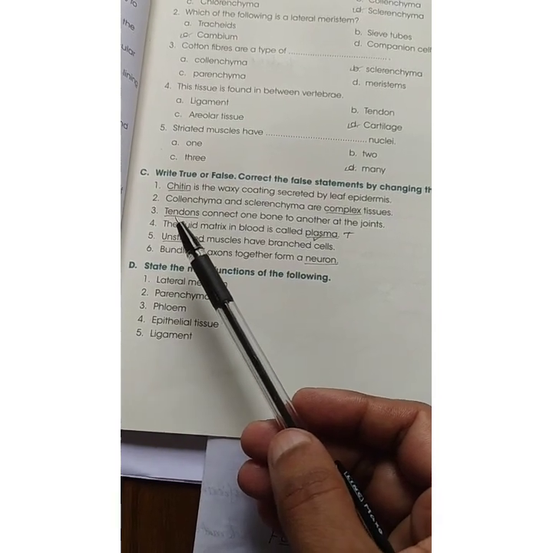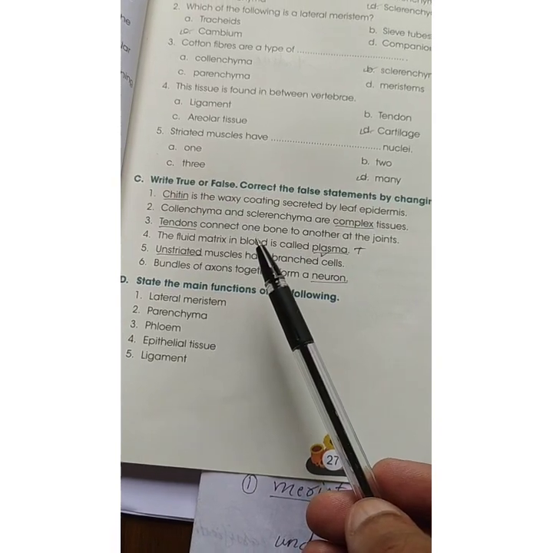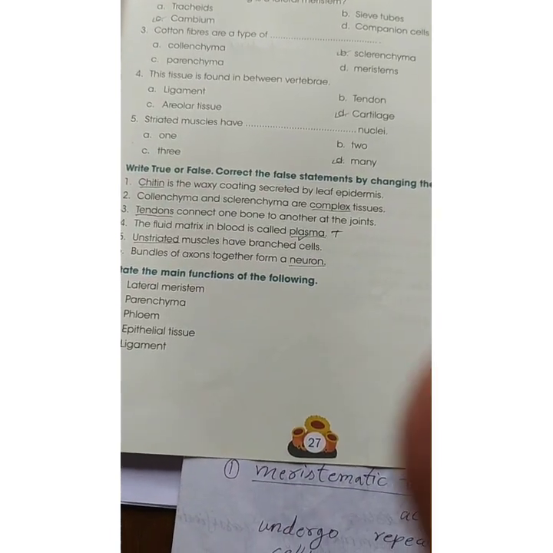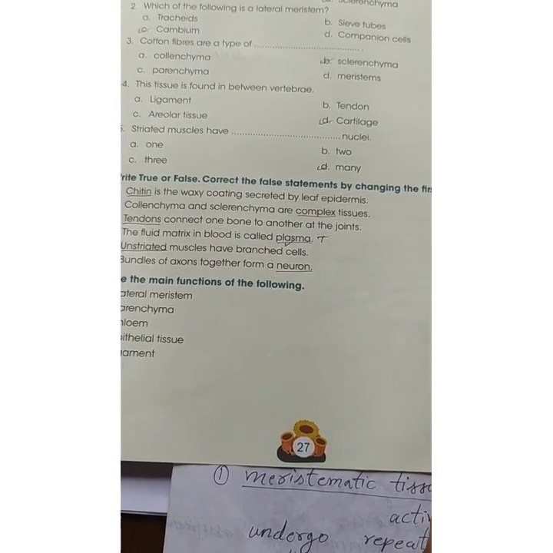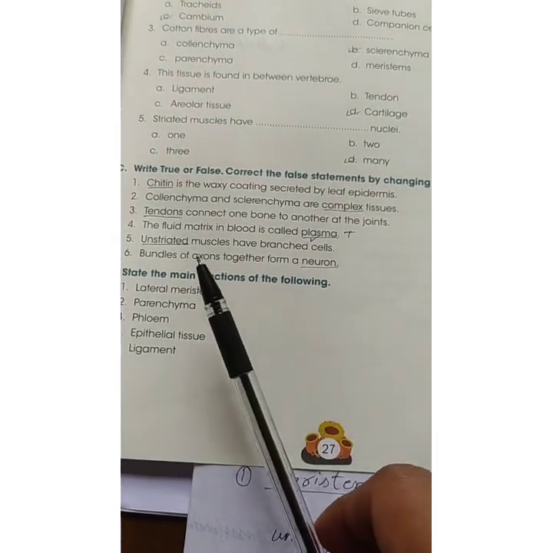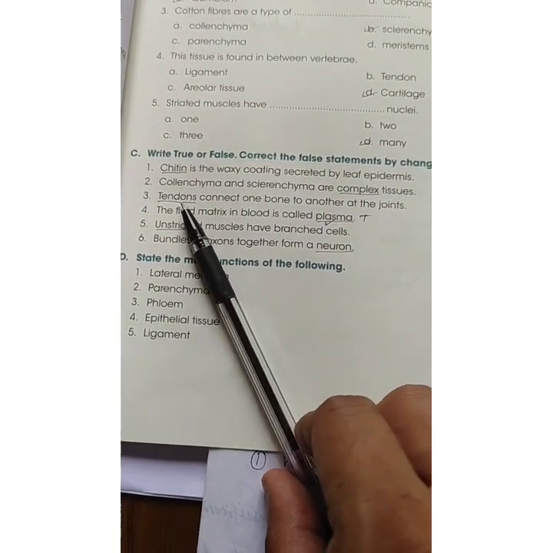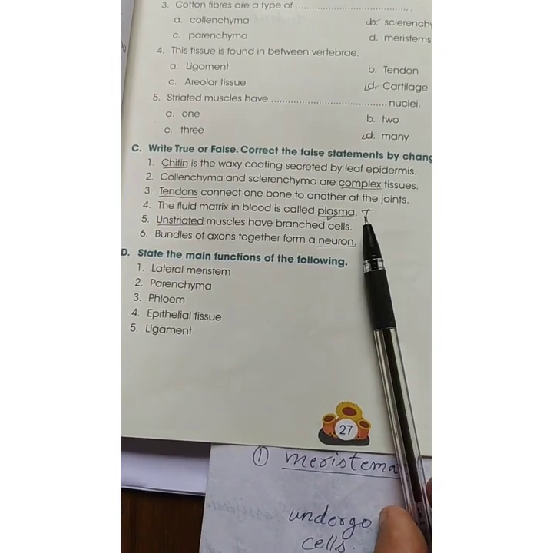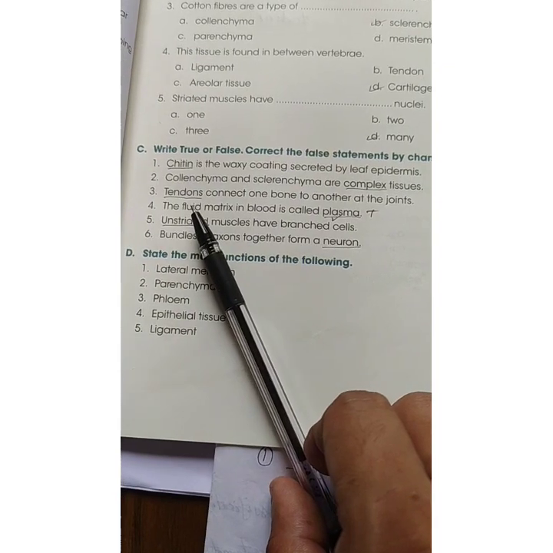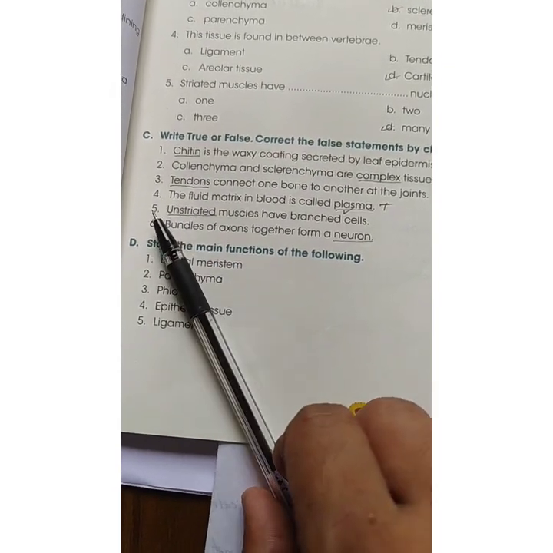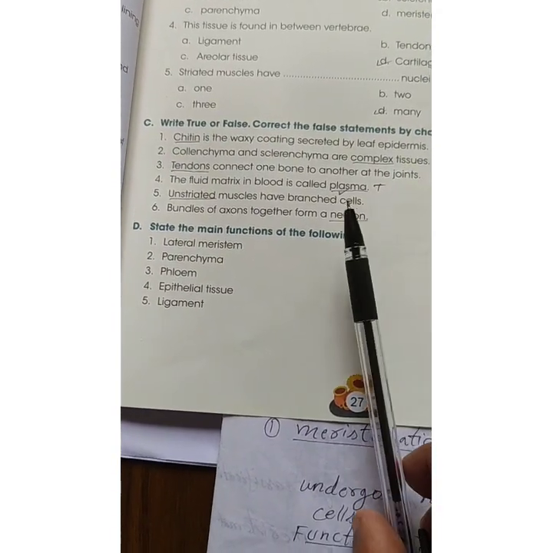Third one is tendons connect one bone to another at the joints. So it is true. Sorry. Instead of tendons, we have to write, one bone to another, it is ligament, not tendons. So you write false and then instead of tendons, you write ligament, L-I-G-A-M-E-N-T. Fourth question is the fluid matrix in blood is called plasma. It's true, so no need to correct anything.